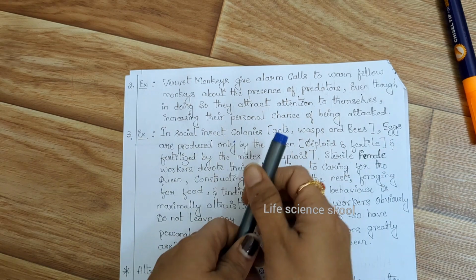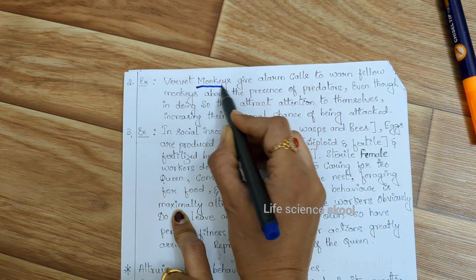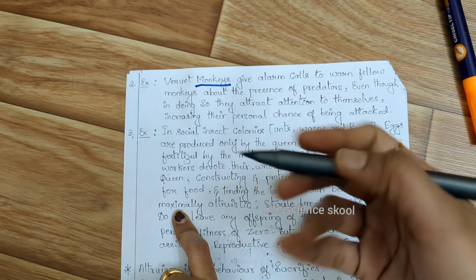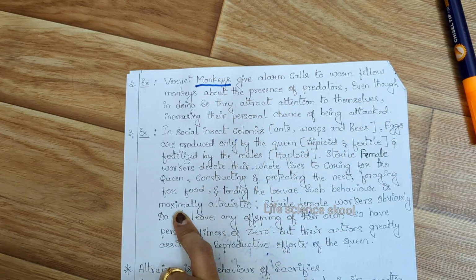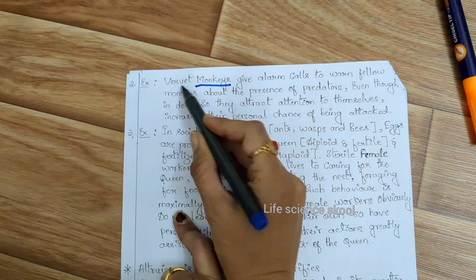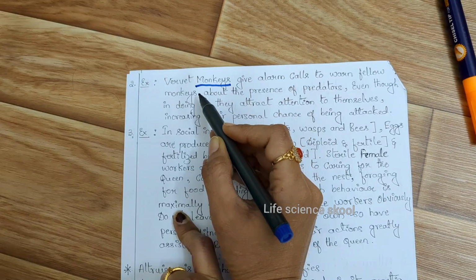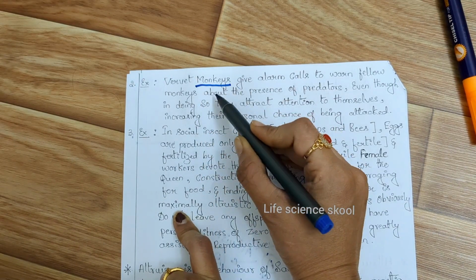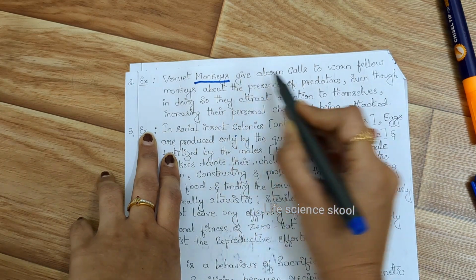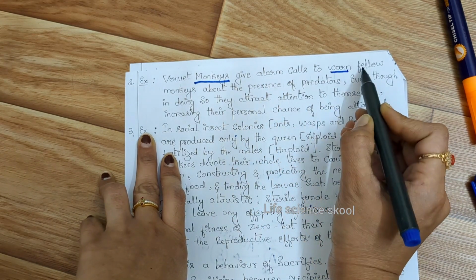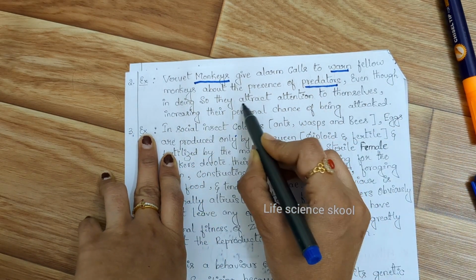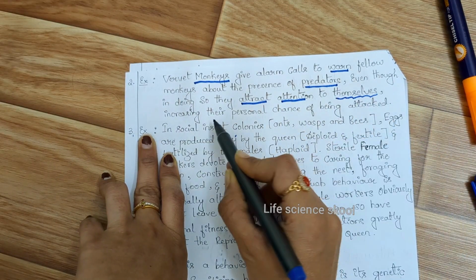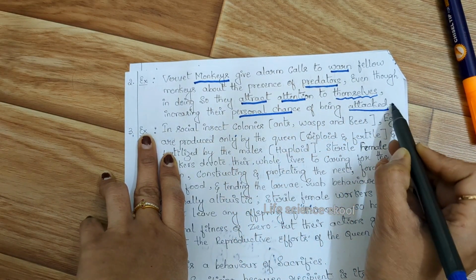The next one, sorry, the second one, the vervet monkeys. I guess you know monkeys. There are different kinds of monkeys, and vervet monkeys particularly are those which have round dark circles in the eyes. What kind of behavior are they showing? Let us look at this example. The vervet monkeys give alarm calls to warn fellow monkeys about the presence of predators, even though in doing so they attract attention to themselves, increasing their personal chances of being attacked.